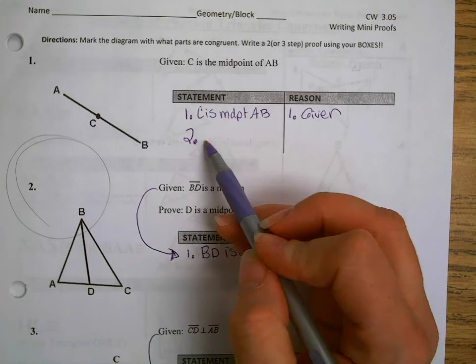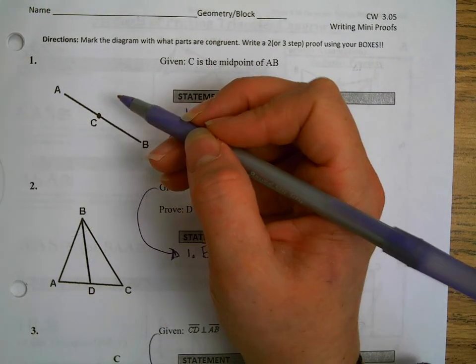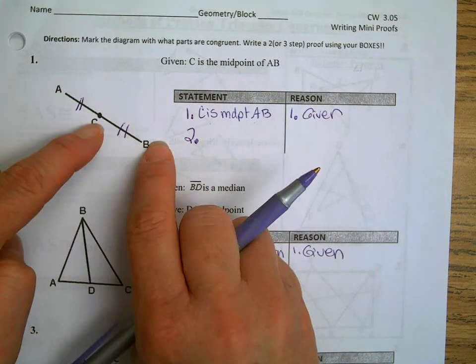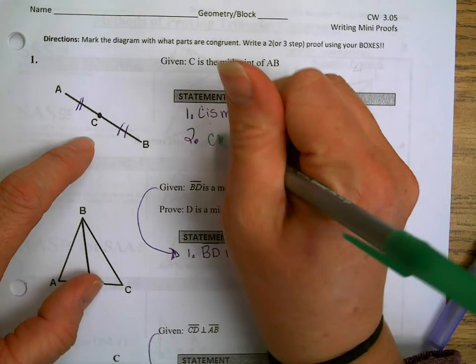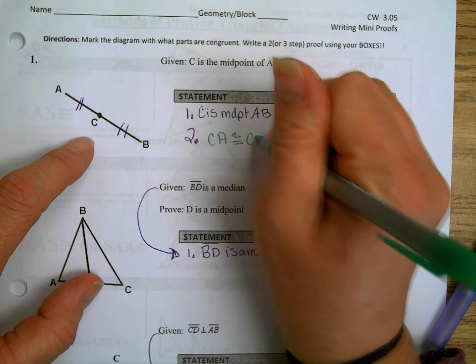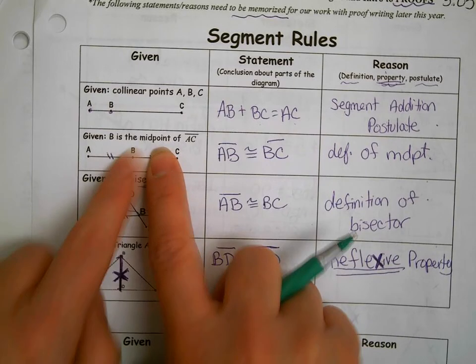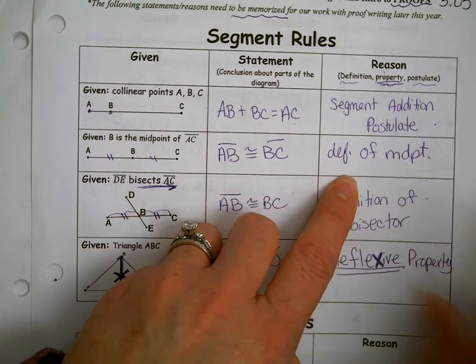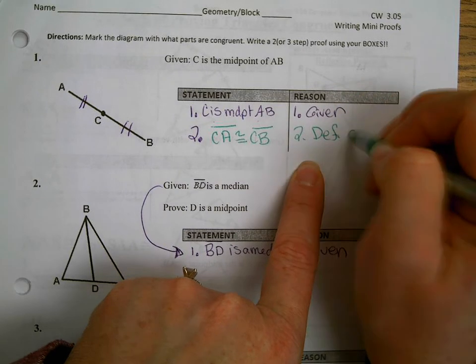Statement 2 is creating a conclusion based on that information. So if C is the midpoint in this picture, then I know this segment AC and this segment CB are congruent. So my conclusion is that CA is congruent to CB. And if I have the word midpoint, I'm going to go to my boxes page and I'm going to find midpoint. Well, in this picture, we had ABC. So that's where AB was equal to BC. What was my reason? Definition of midpoint. And guess what my reason right here is going to say? Definition of midpoint.